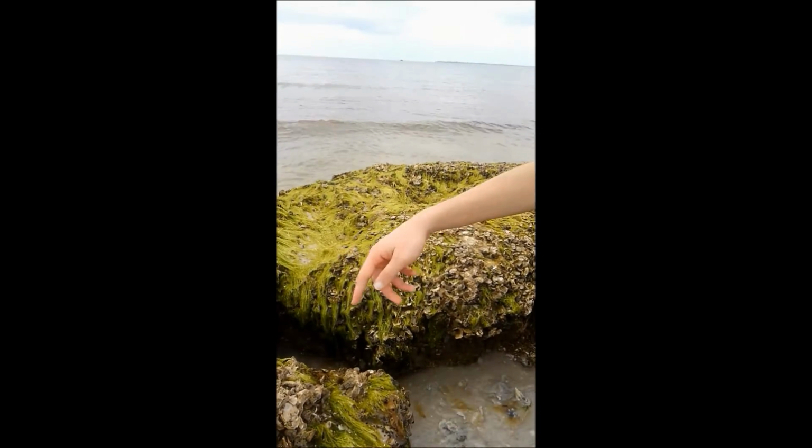Here are two examples of flora and fauna. Here we have algae and barnacles.